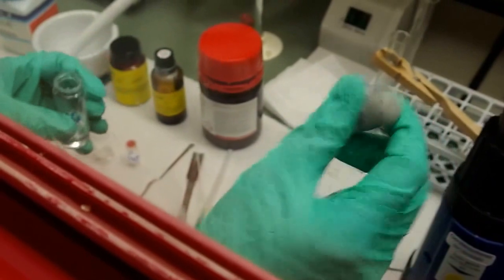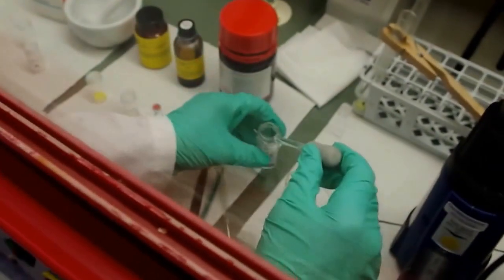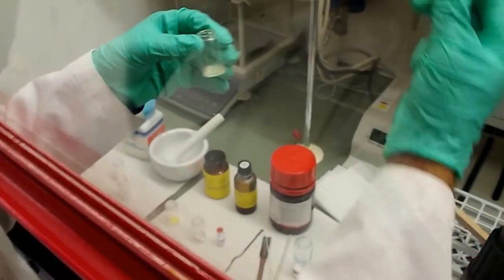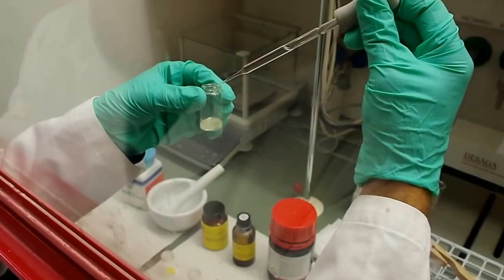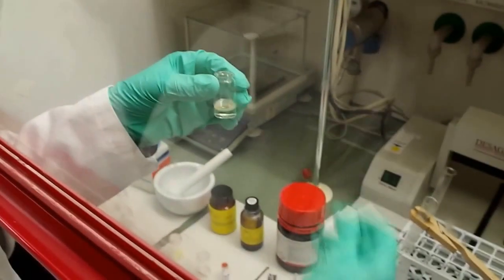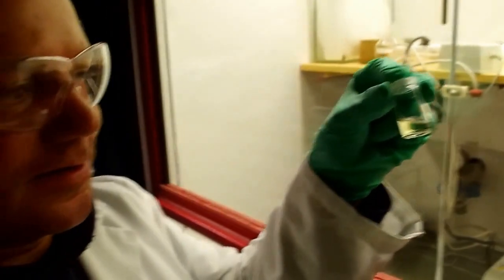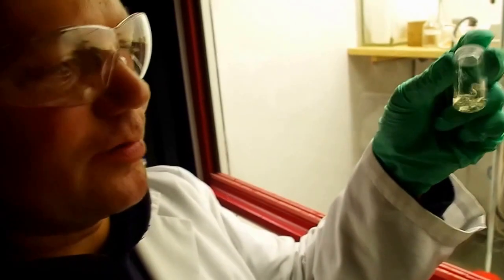We put the chloroform in. We shake, and here you see, now this we can take out, Michael, no problem. You can see the dispersion of cadmium sulfide nanoparticles.